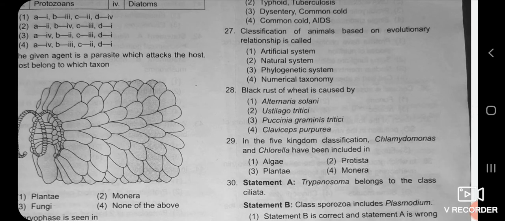Classification of animals based on evolutionary relationship is called: artificial system, natural system, phylogenetic system, or numerical taxonomy. The correct answer is phylogenetic system, because in the living world we have also seen that when the word evolutionary is there, the correct answer is phylogeny. So, phylogenetic system.